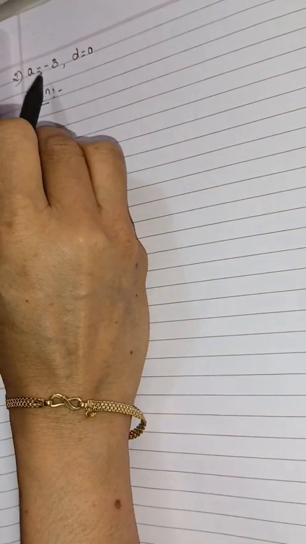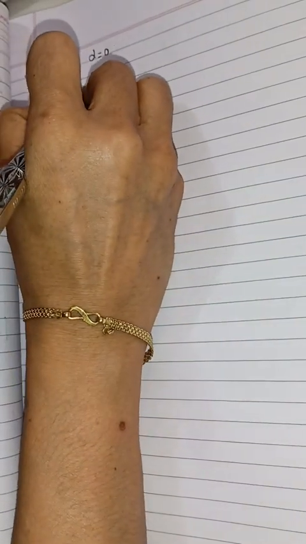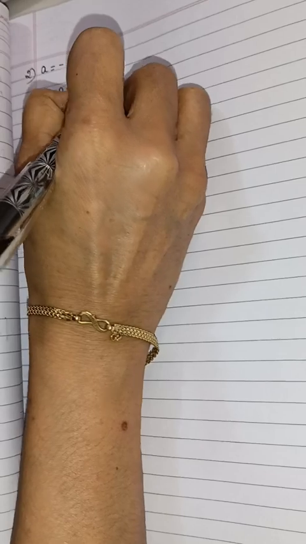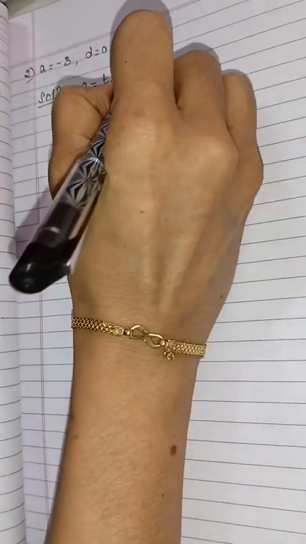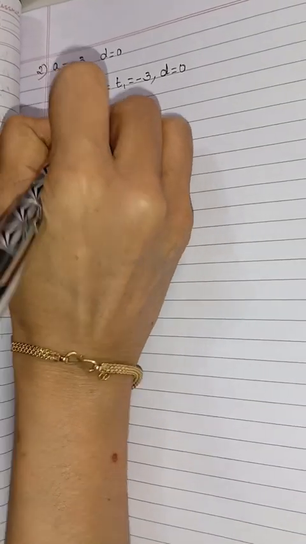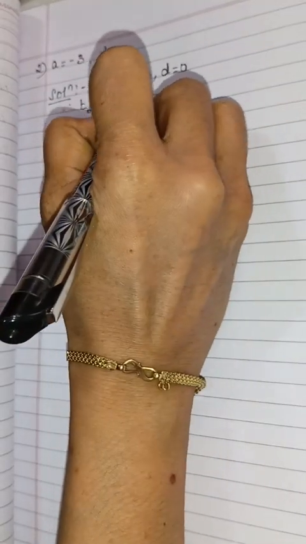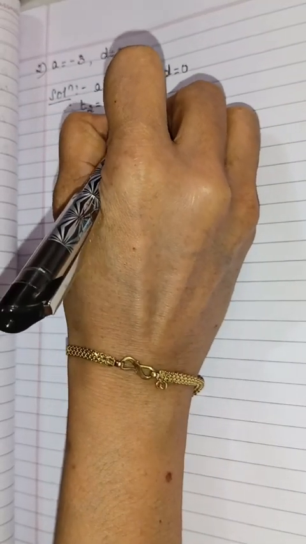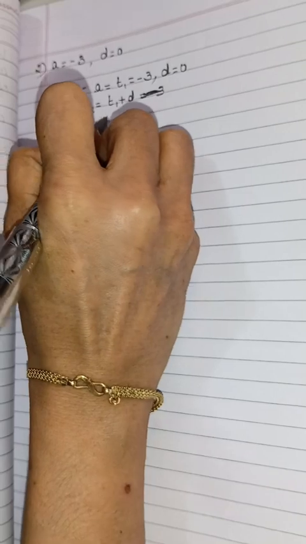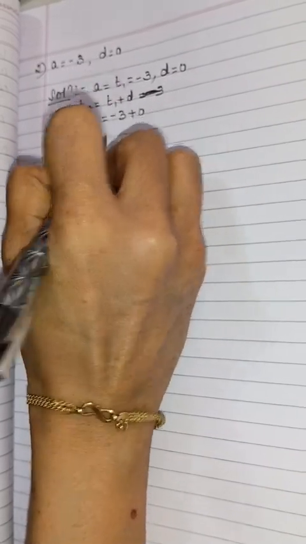Second one is A is -3, D is 0. Therefore A, that is T1, is -3, and D is 0. Therefore T2 is T1 plus D, that is -3 plus D is 0, answer is -3.